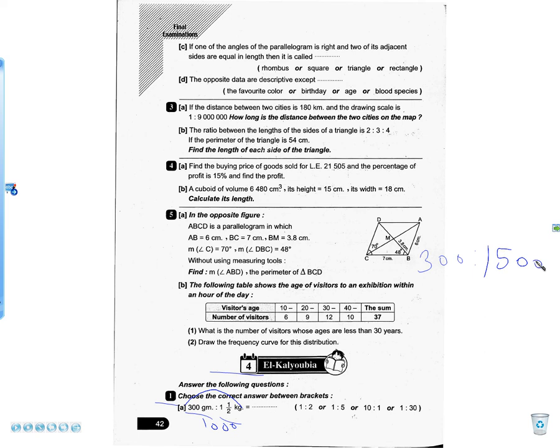You get 1,500. We need to cancel the 0s, so divide by 100. So we've got 3 to 15. Can we simplify anymore? Yes, mister, by dividing by 3. Both numbers are in the table of 3: 1, 2, 5. Number 1, 1, 2, 5. Then we move to the other questions.